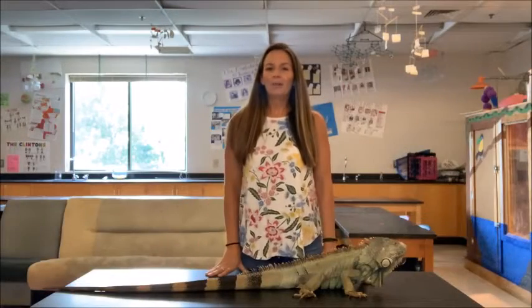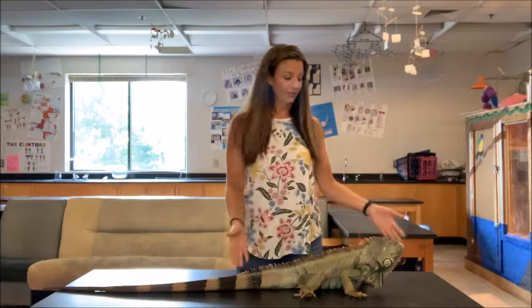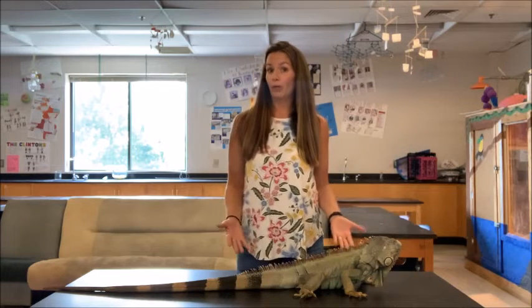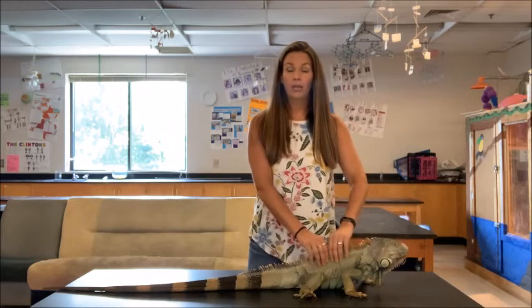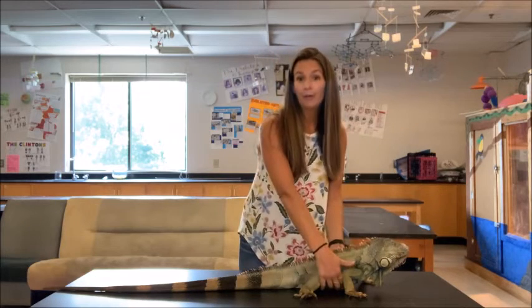All right, everybody, we're about to review terms of direction with Zima, our friend here who is a green iguana. So first two terms are very simple. They're terms you've probably heard of before. So we have dorsal, which is the back of the animal, and then ventral, which is the belly or the smooth kind of soft side.